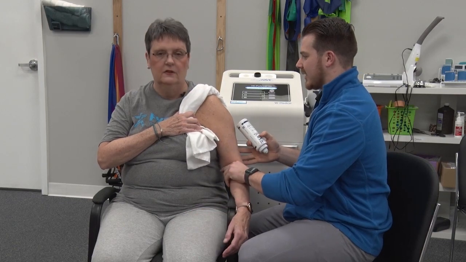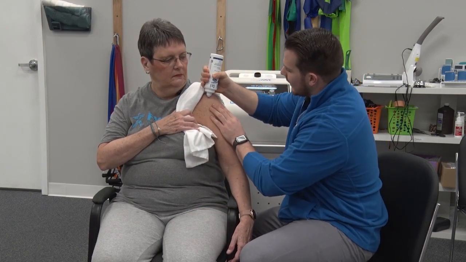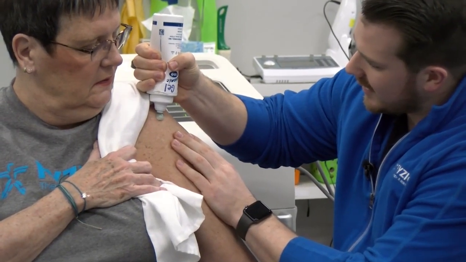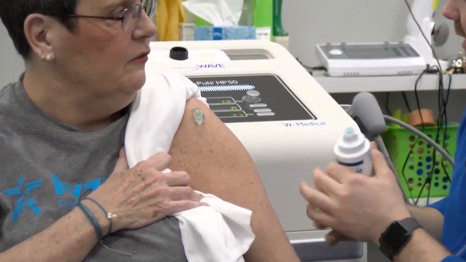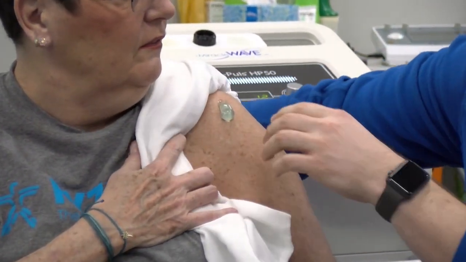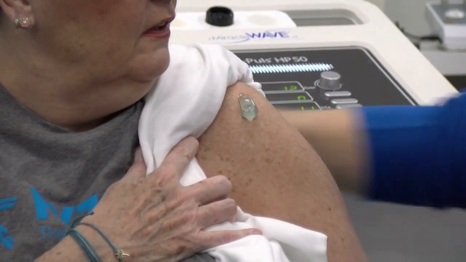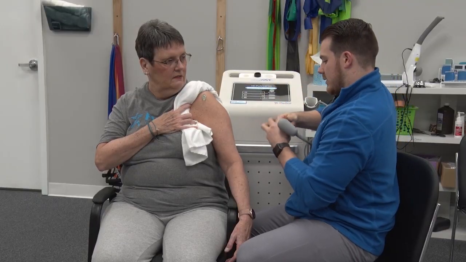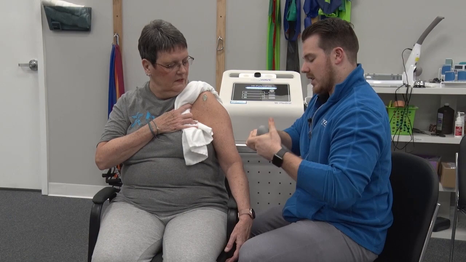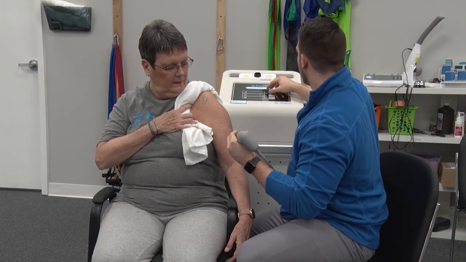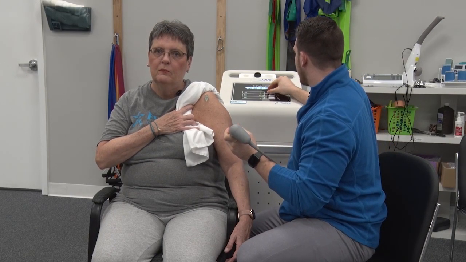So if you just relax like that, we'll get this thing going. All right. So that really is like an ultrasound. Exactly, so we need a medium to give us good conduction, and it helps get the sound waves through. Okay? Oh, I can hear them.